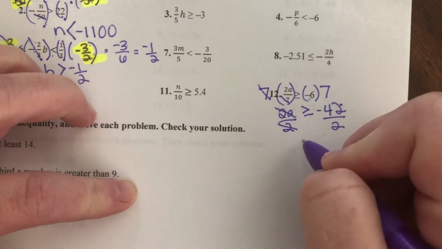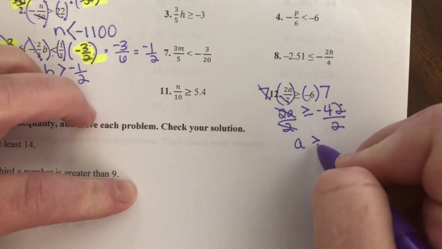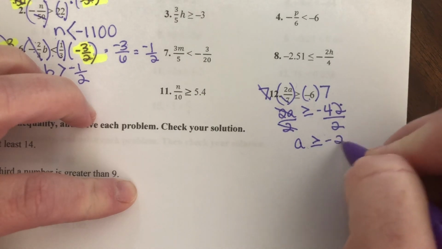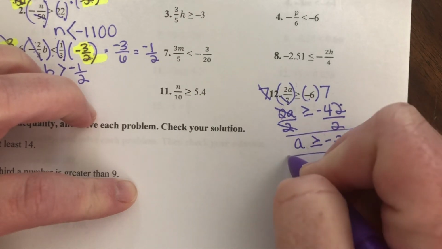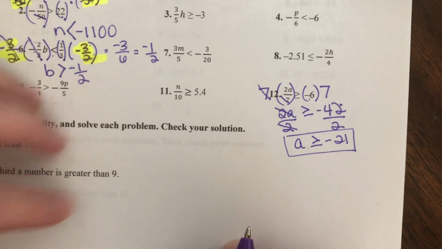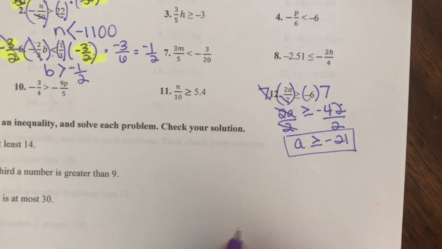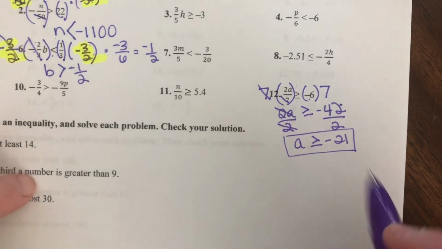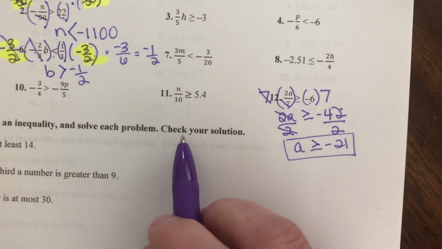So this goes away, and I'm left with a. Sign stays the same, negative 21. So you can have negatives without flipping your sign. But if you're doing something to both sides of the inequality that involves a negative number, then you will flip your sign. All right, let's do a couple more.